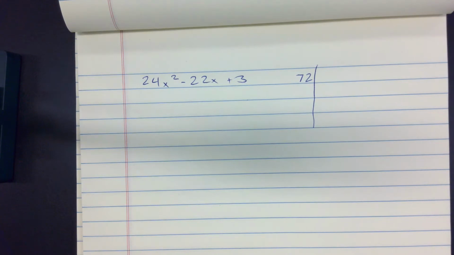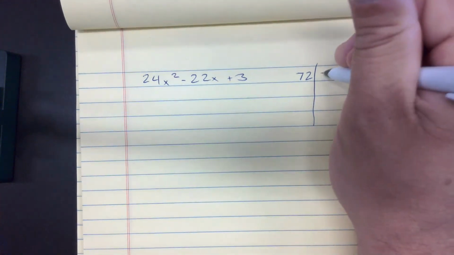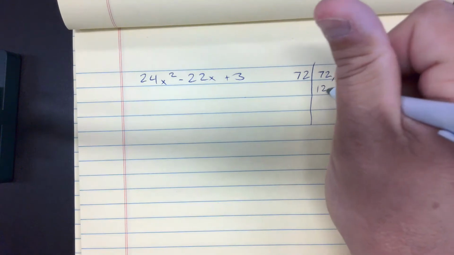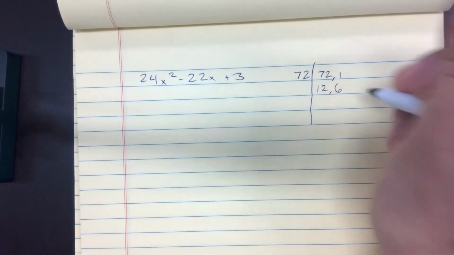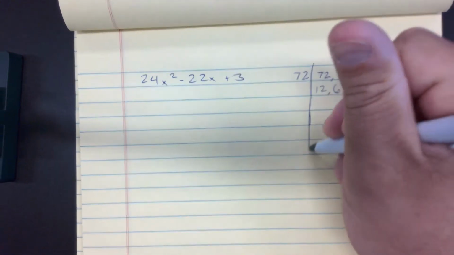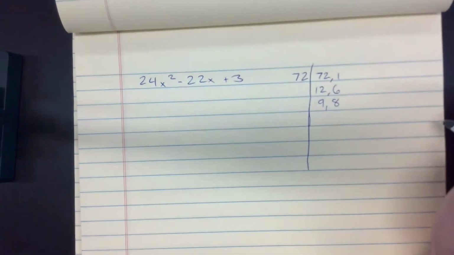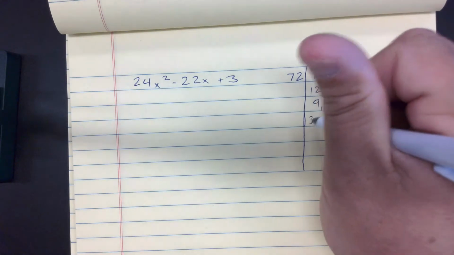So, Trav, give me two numbers that multiply together to be 72. 12 and 6. Nice. Does that get to 22? Nope. Okay, what about 9 and 8? No, what about 36 and 2?